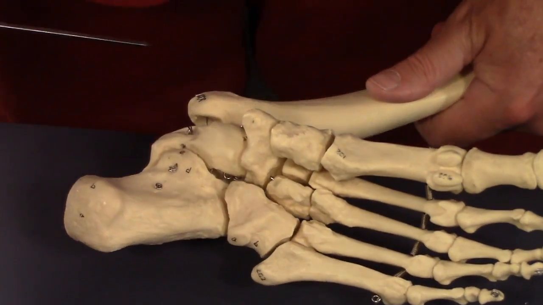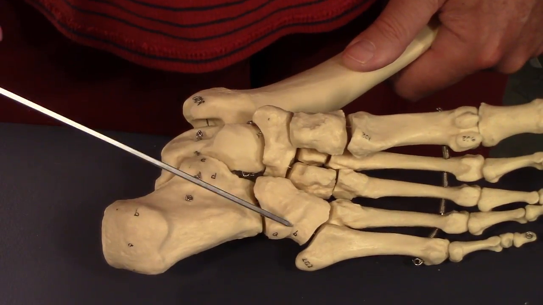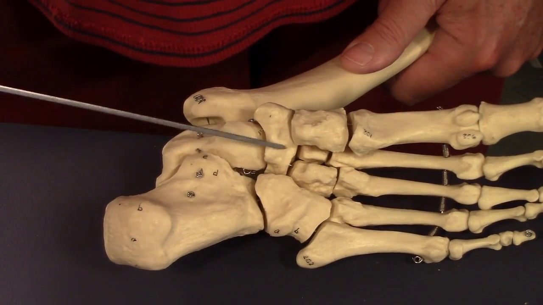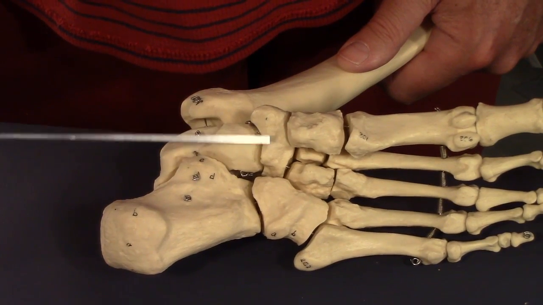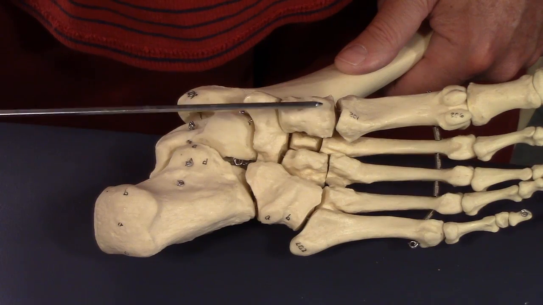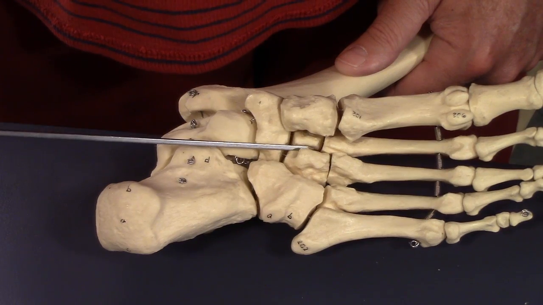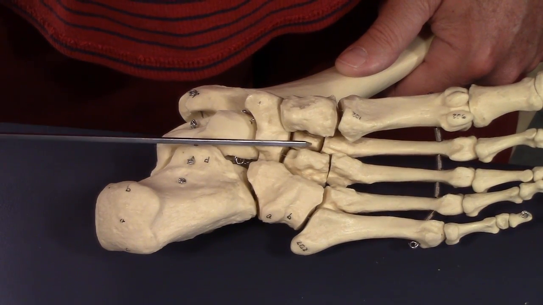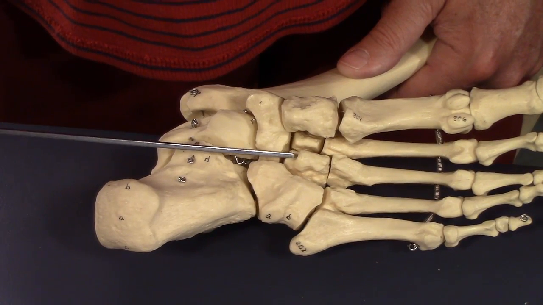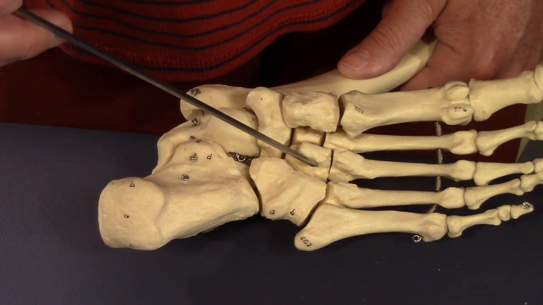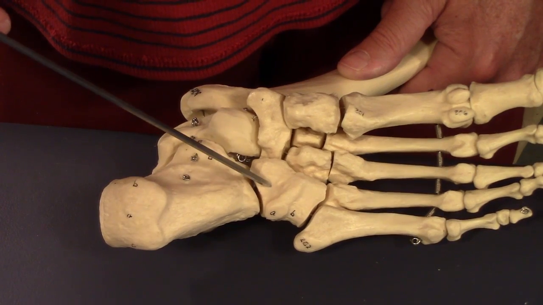Got it? The bottom of the foot looks a little weird because see how the cuboid is big? It's a very big bone. It's almost touchy. Now it does touch. It articulates with the, what's this one again? Navicular. And then we have the medial cuneiform. Middle or intermediate cuneiform is kind of squished. These form a dome. And there's the lateral cuneiform there. Notice that the medial cuneiform runs into the cuboid, and the navicular runs into the cuboid as well.